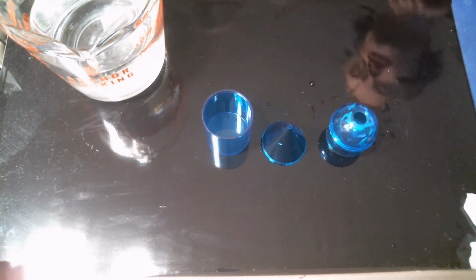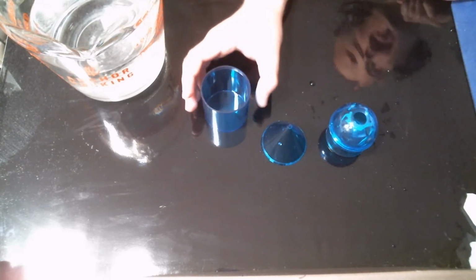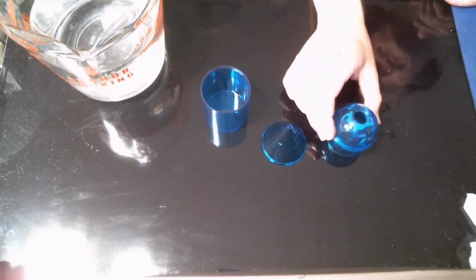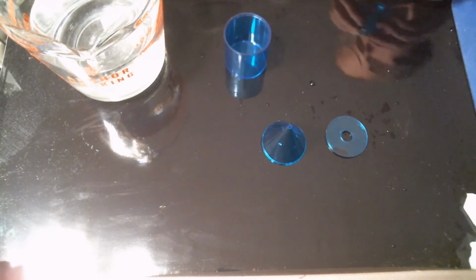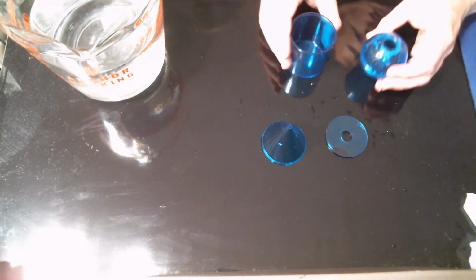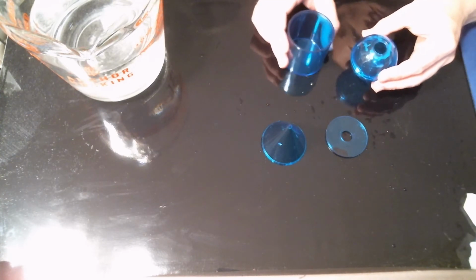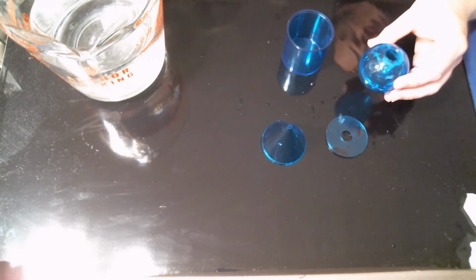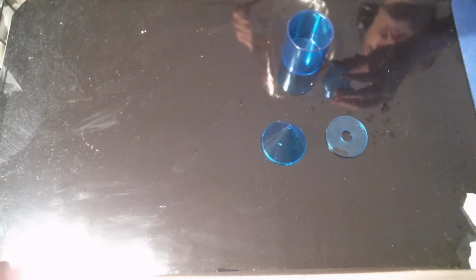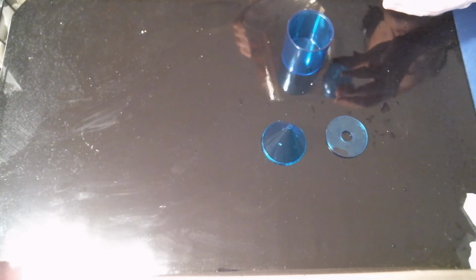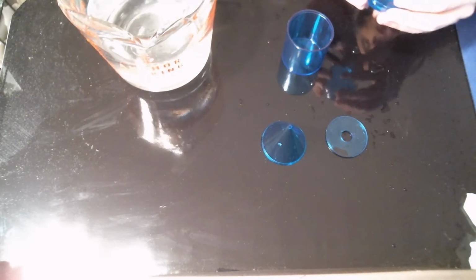First, I'm going to compare the sphere to the cylinder, because cylinders are nice. The cylinder is going to be bigger than the sphere. So I'm going to pour some water into the sphere and fill it up and see how many spheres I can fit inside of this cylinder.